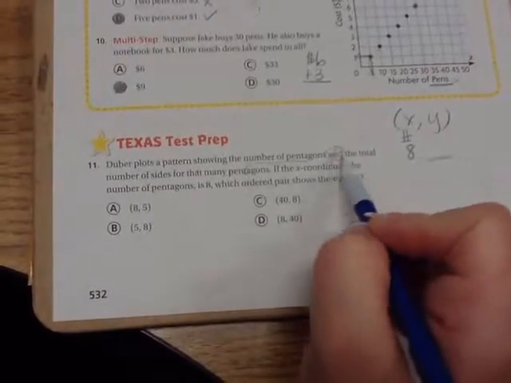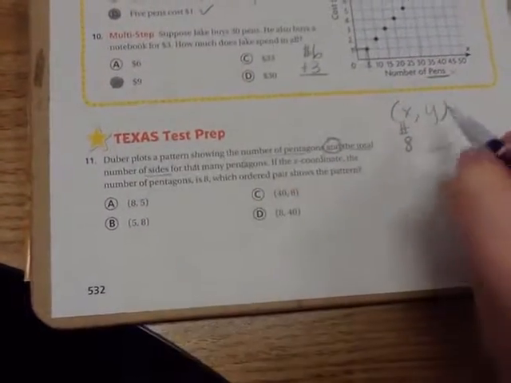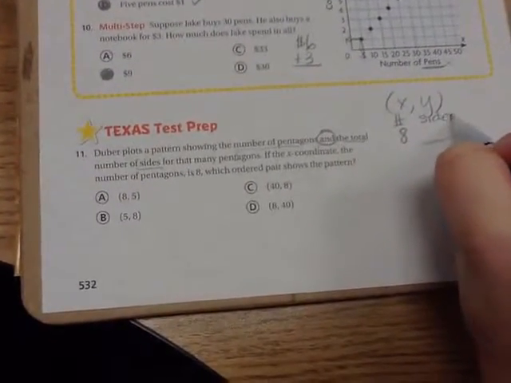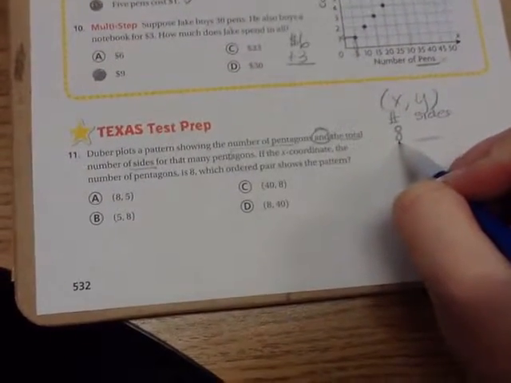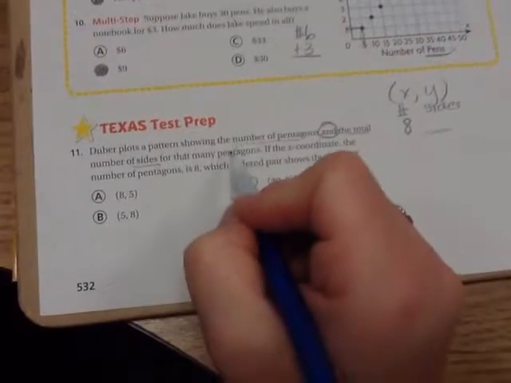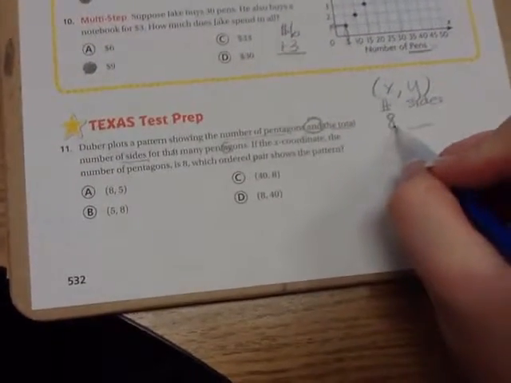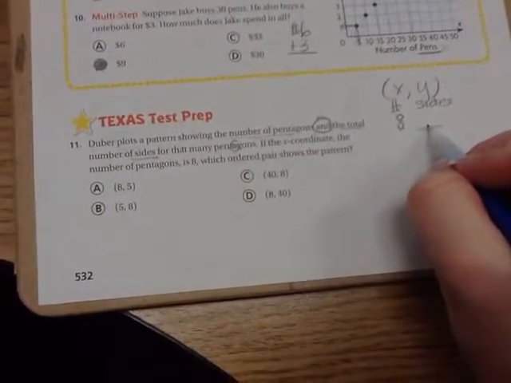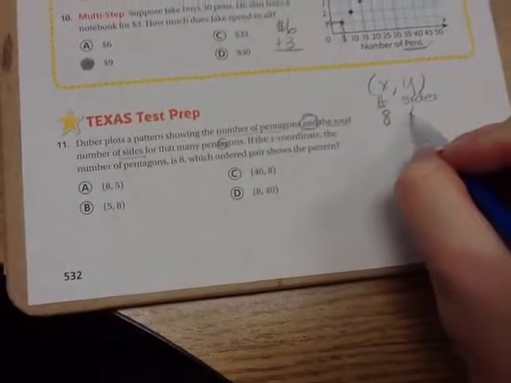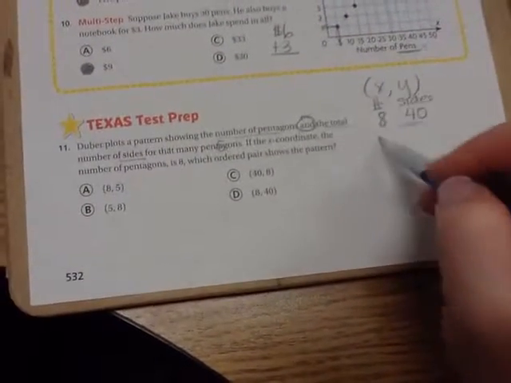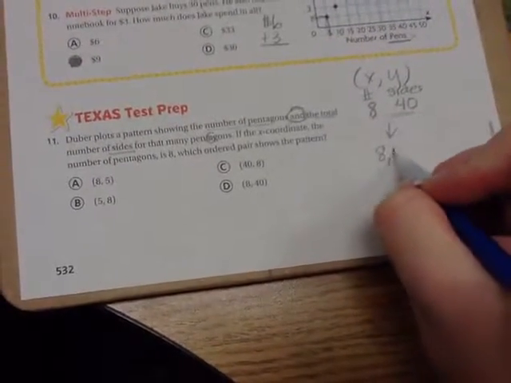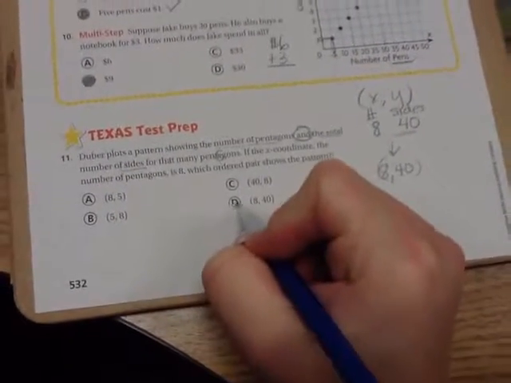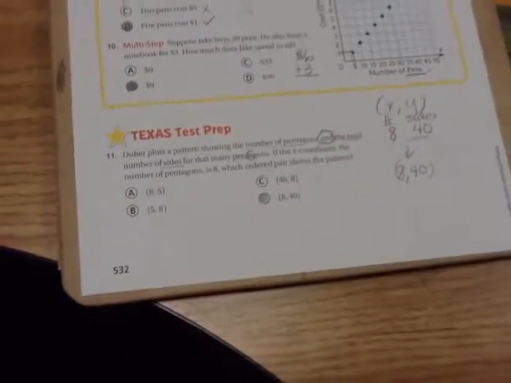So if there are 8 pentagons, how many sides? Well, what did I just say? A pentagon has 5 sides. So if 8 pentagons, how many sides is that going to be? 40. X is 8, Y is 40, so therefore my ordered pair is 8, 40, which gets me D.